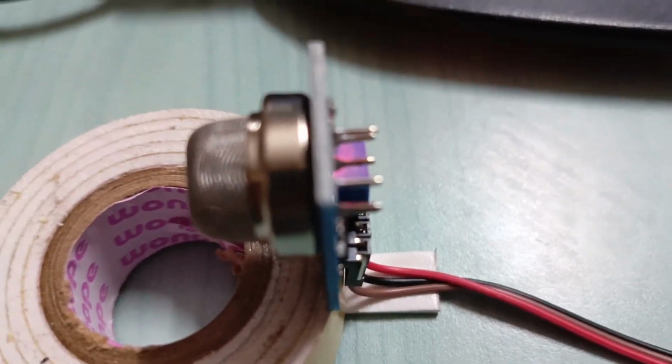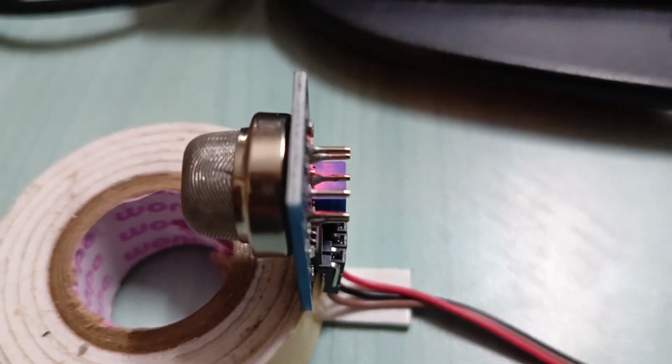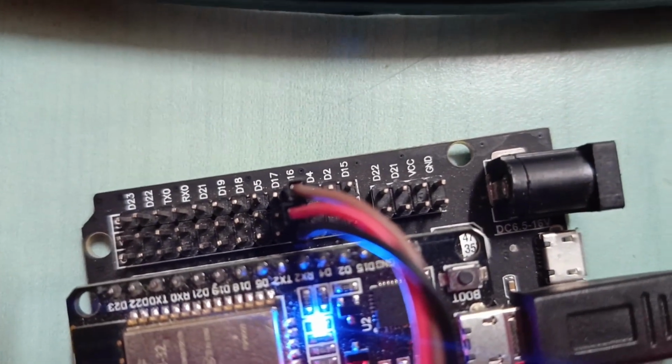So this is the MQ2 smoke sensor. It will detect any smoke and trigger a signal. It is connected to pin 16, the 3.3 volt, and ground.